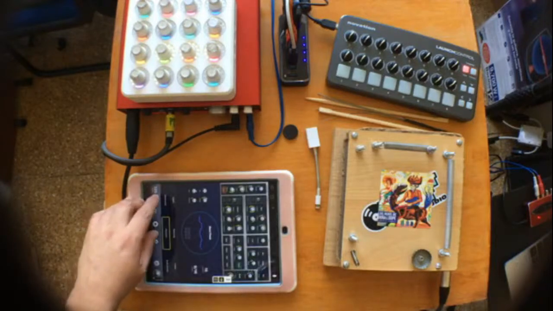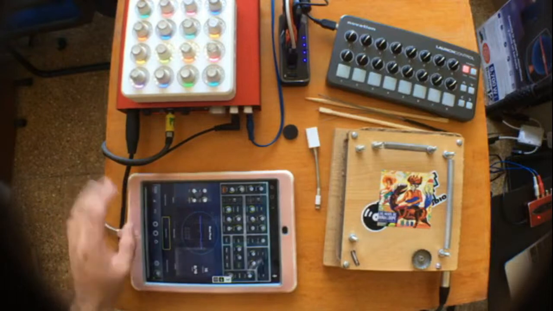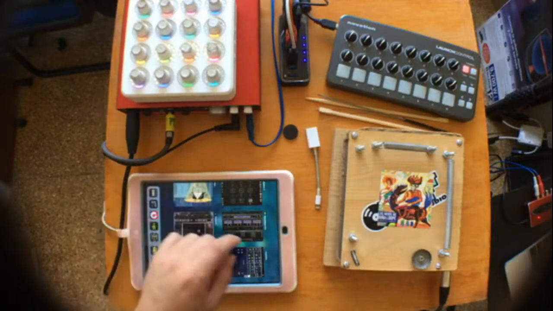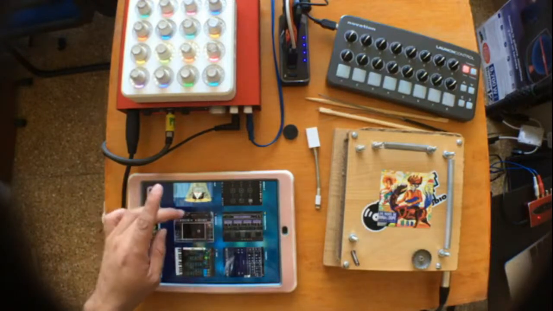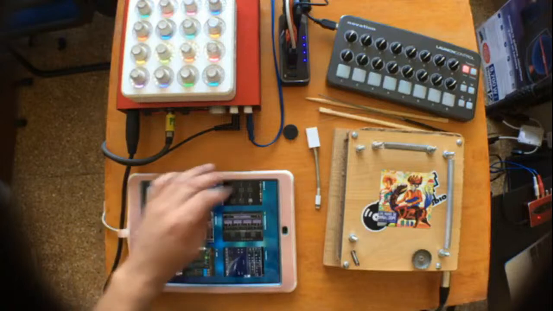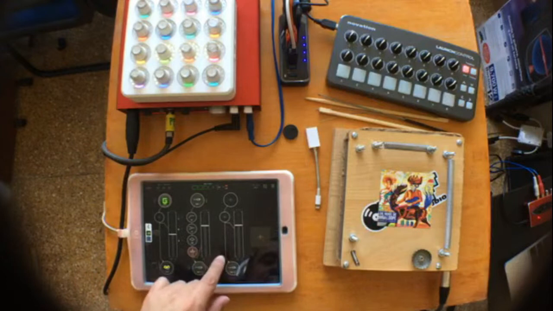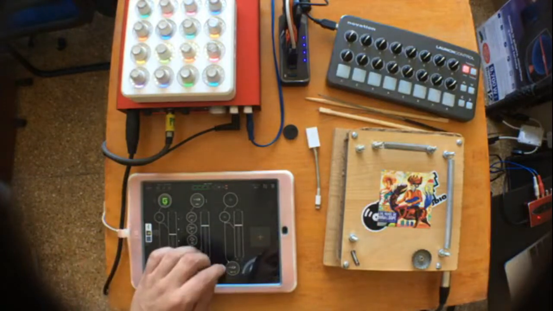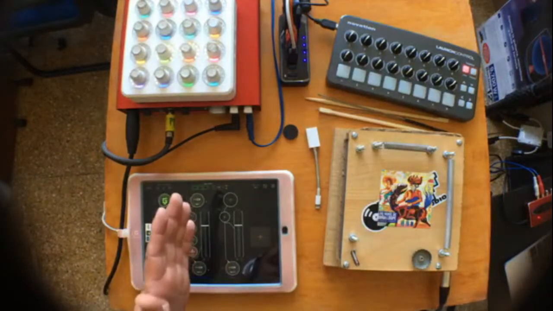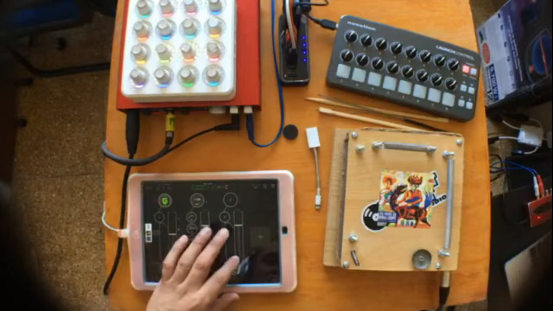I don't know if this one. No, this is synthesis too, so no samples. I've always wanted to say that: there are no samples used in this recording. So let me mute the microphone, and I'm going to turn on Impactor, which I'm going to be playing with the microphone that I'm speaking to right now.